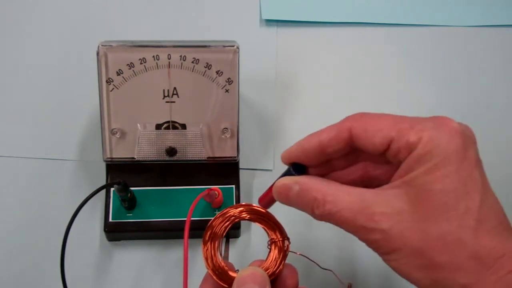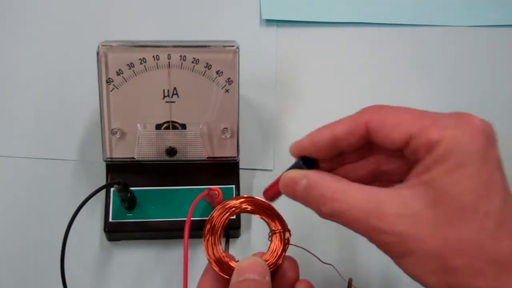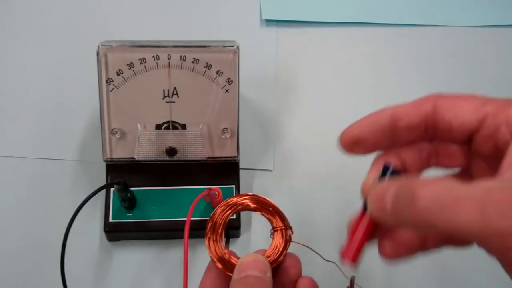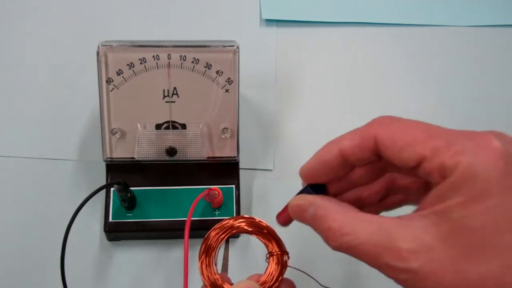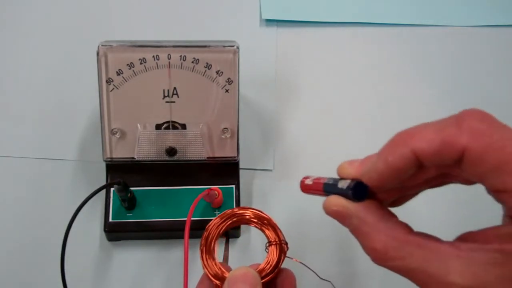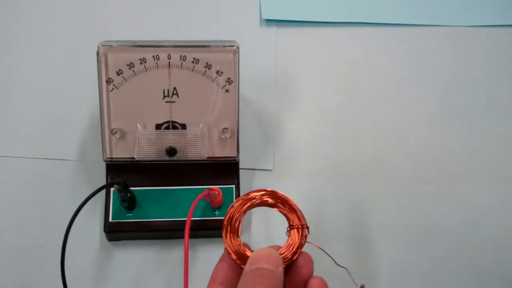Similarly, if I'm moving it alongside the coil like this, again I'm getting some change in magnetic flux with respect to time, and you can see a little bit of movement of that needle indicating a little bit of current being generated.